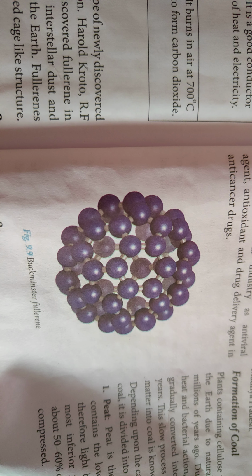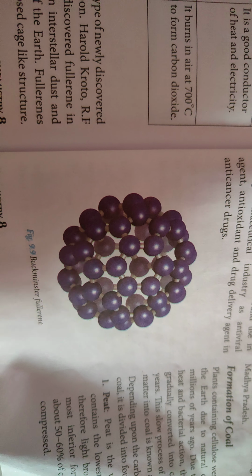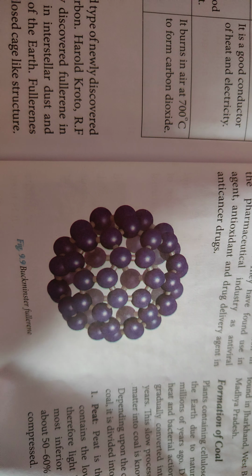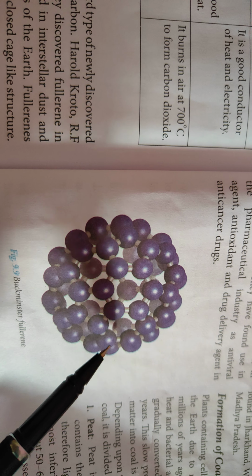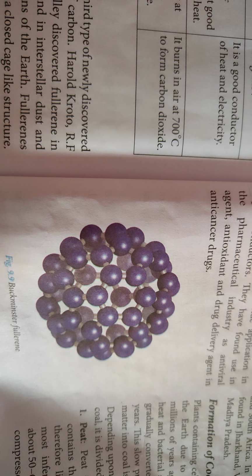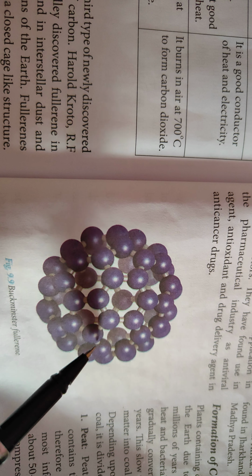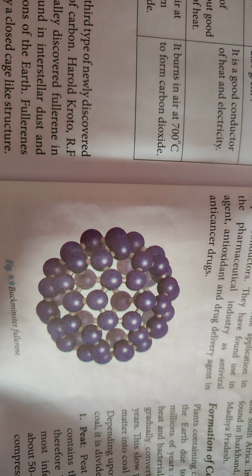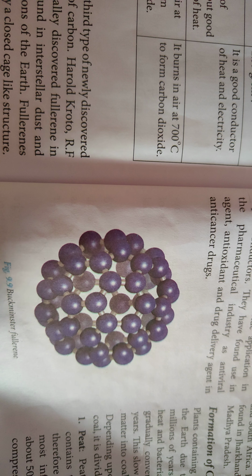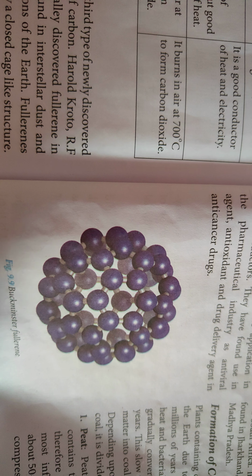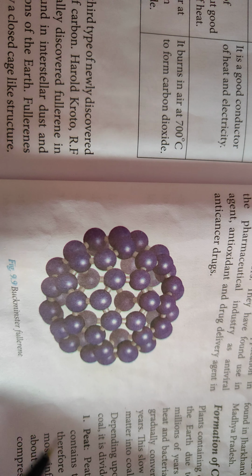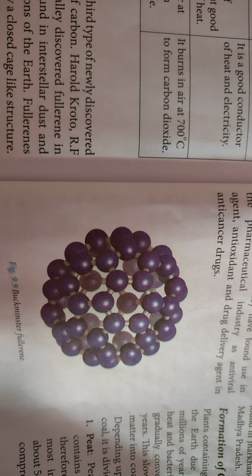It contains 60 carbon atoms, and therefore it is denoted as C60. Beta, this contains 20 hexagons and 12 pentagons. Each carbon atom will be a part of 2 hexagons and 1 pentagon. Hexagon means it has 6 sides, and pentagon means it has 5 sides. So this design looks like a football, a ball-like structure, and therefore it is termed a buckyball.